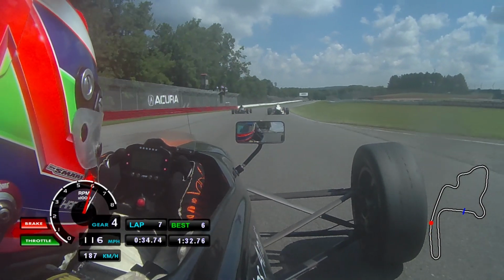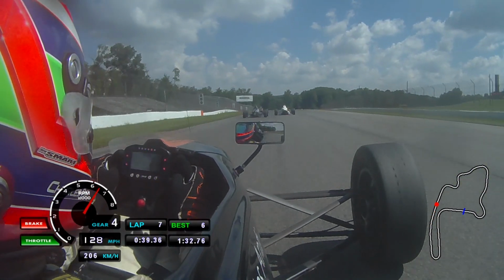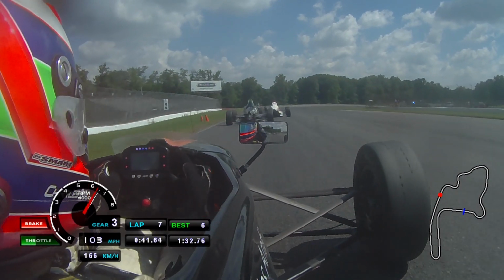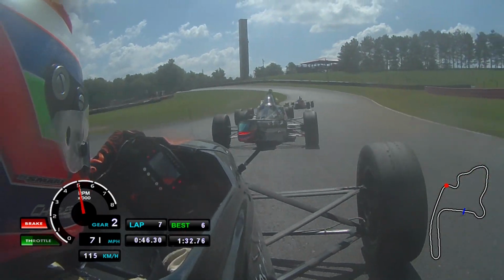It looks like Burton and Tom Schweitz are making a move on Chris. They both get him, so he loses 2 spots. And for some reason, we're just not able to keep up with these guys on the straightaway.